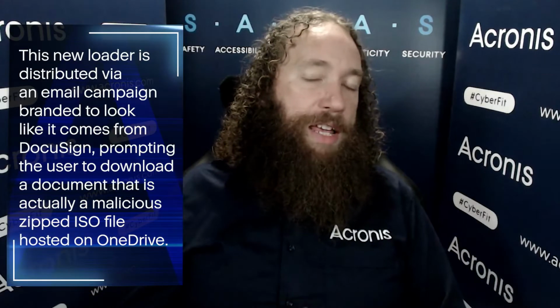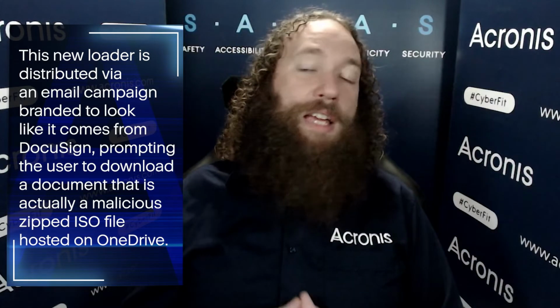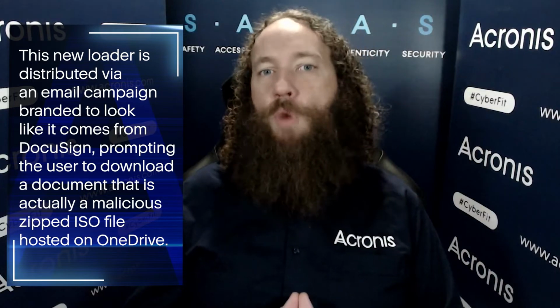The tactics used by Bumblebee help it to avoid detection, as well as prevent analysis within a virtual environment, which is a favorite method of analysis for security researchers. This new loader is distributed via an email campaign, branded to look like it comes from DocuSign, prompting users to download a quote document that is actually a malicious zipped ISO file hosted on OneDrive.